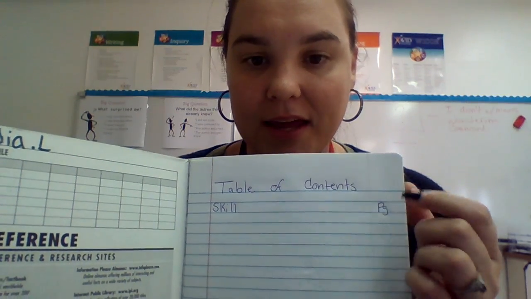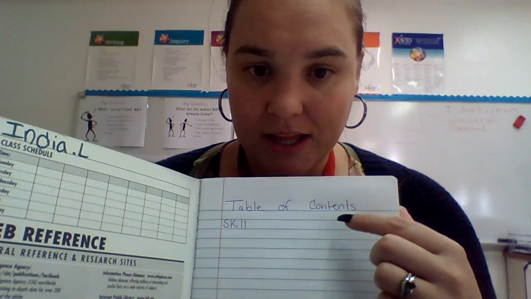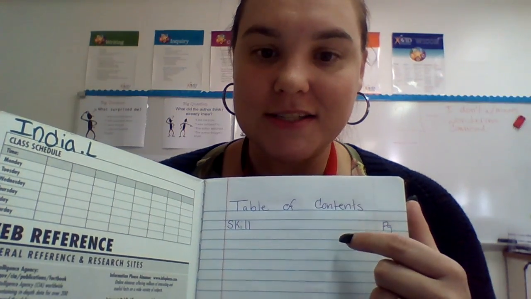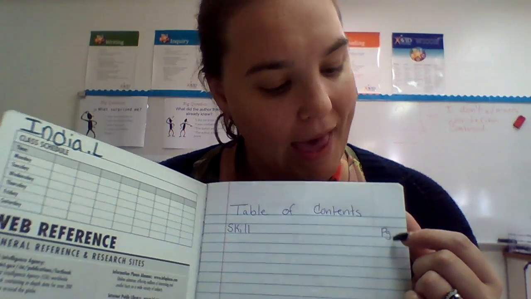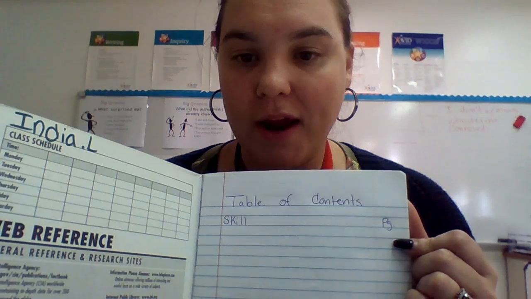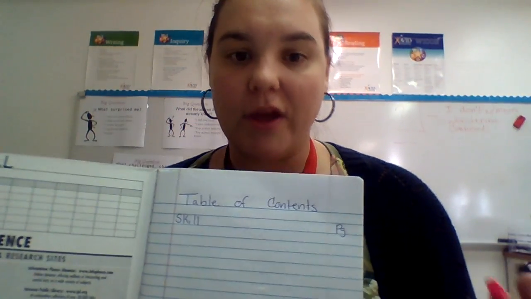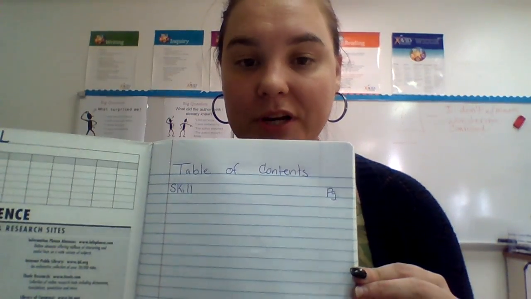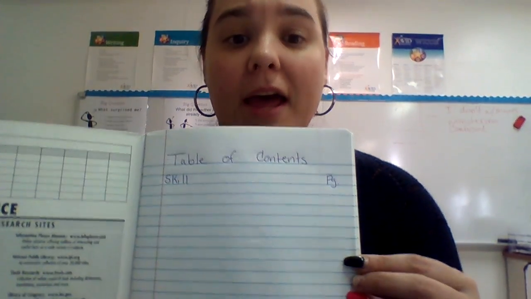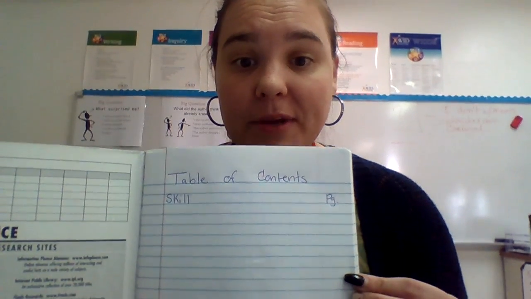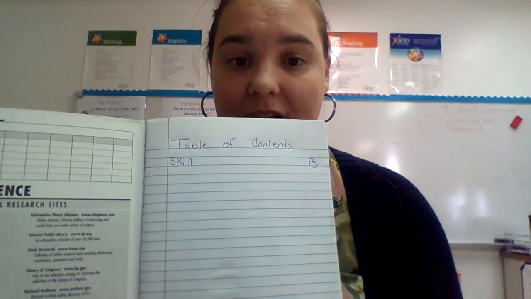After you write that, you're going to skip a line, and then on the next line, write skill, go past the red line, and write PG for page number. This is what you're going to use to keep track of all your skills that we learned, figurative language, character traits, anything that you need to take notes on that I'm going to tell you to put in your interactive notebook. Now, you will be graded on these, so you need to make sure you're keeping up with the table of contents.